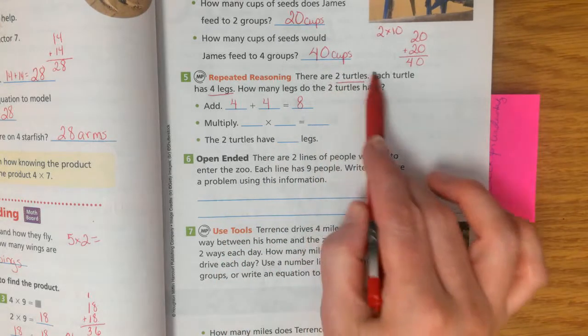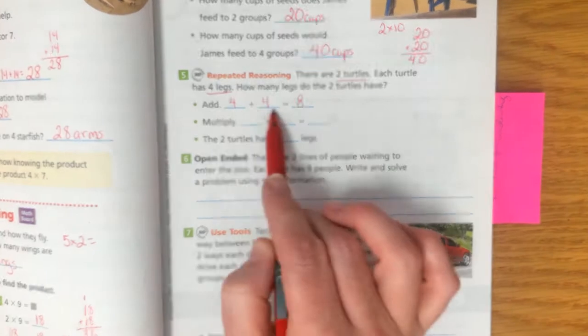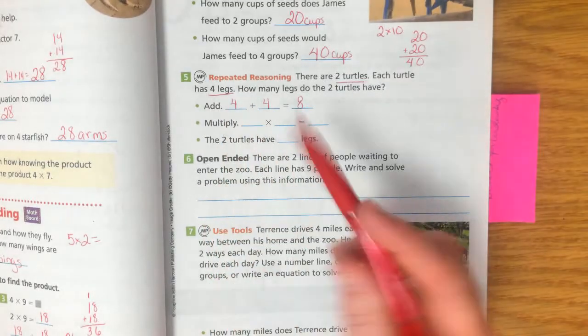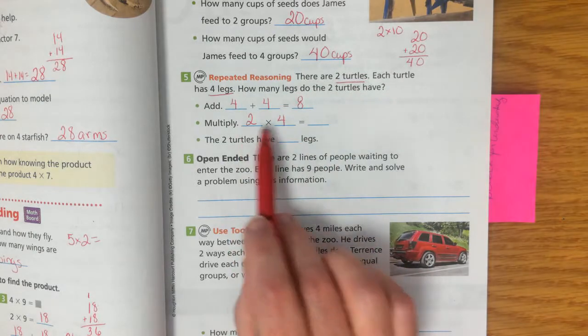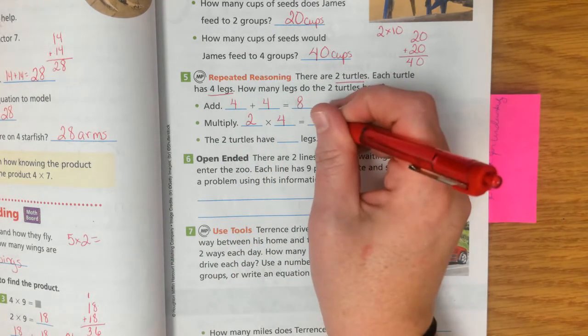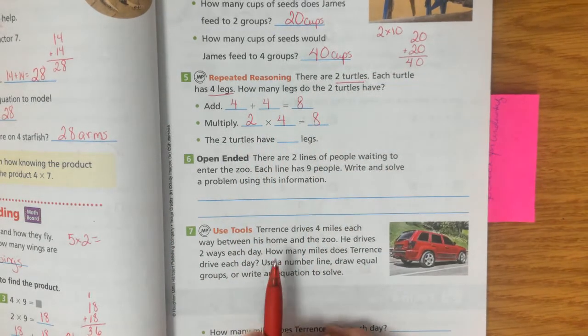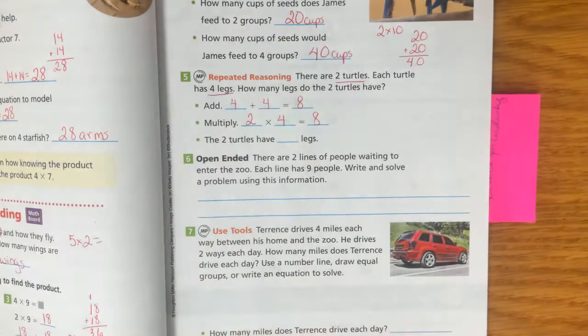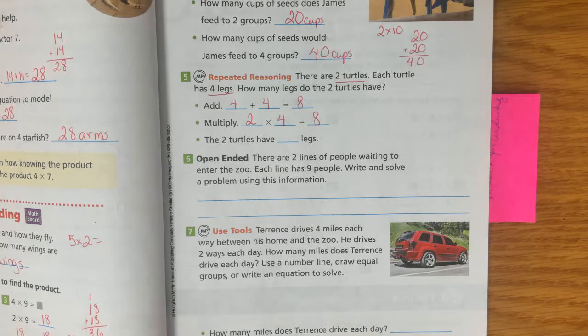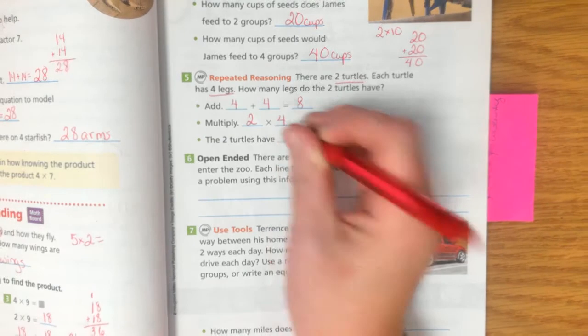Then I'm going to multiply. I know I have 2 fours. It's the same thing, right? I have 2 groups of 4. So 2 times 4. 2 groups of 4 equals 8. Because I'm counting by 2, 4 times. 2, 4, 6, 8. It's the same thing. So 2 turtles have 8 legs.